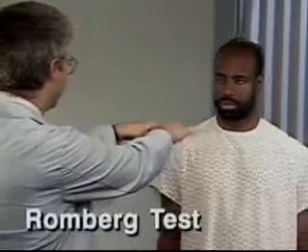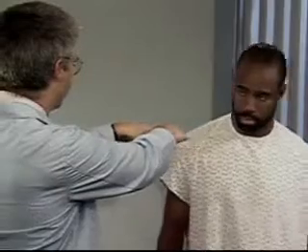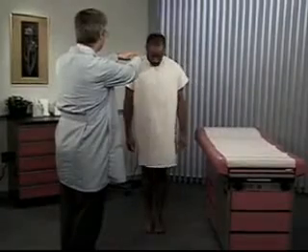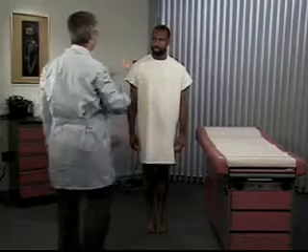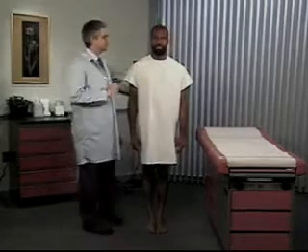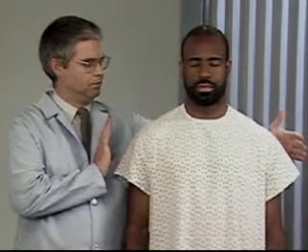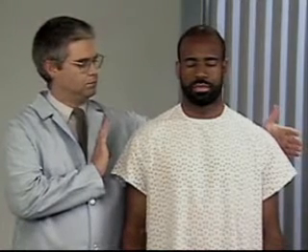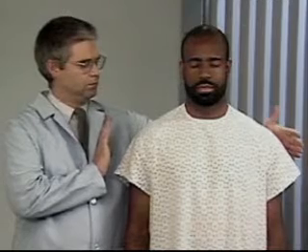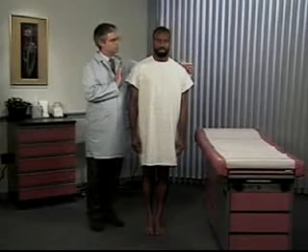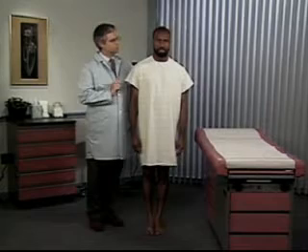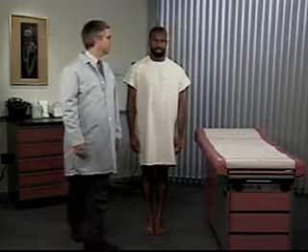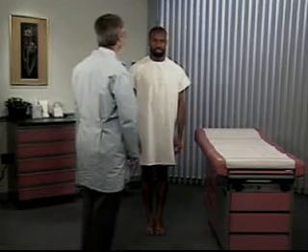Perform the Romberg test, which primarily tests position sense. To do this, ask the patient to stand with his feet together, ankle bones touching. Look straight ahead. Normally, he should be able to maintain this posture with his eyes open, indicating intact cerebellar function. Now have the patient do the same thing for 20 to 30 seconds with his eyes closed. His posture should remain steady with only minimal swaying, indicating intact position sense. If the patient maintains this posture with his eyes open, but not with his eyes closed, he has a positive Romberg test.